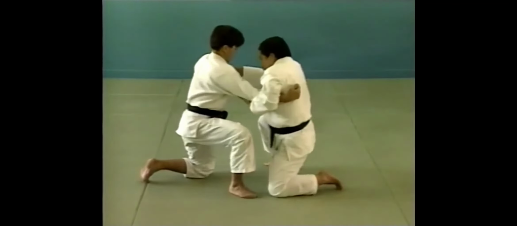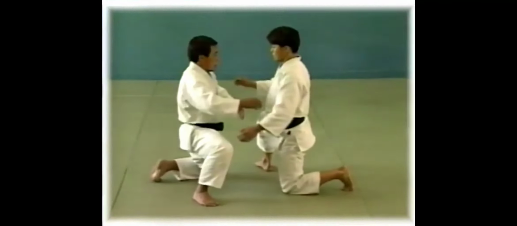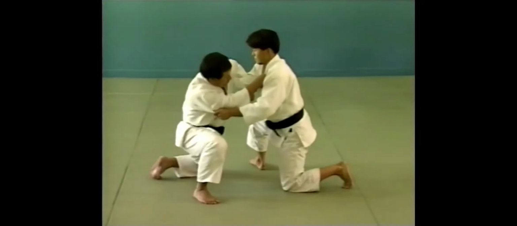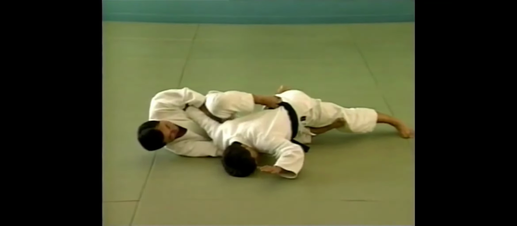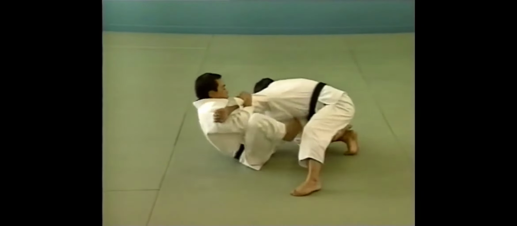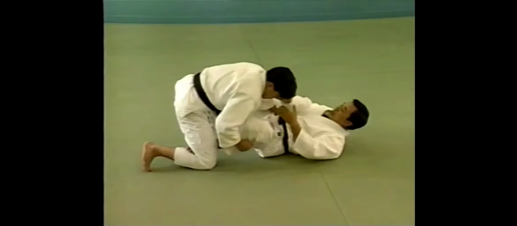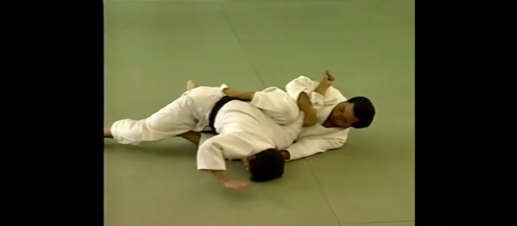Ude hishigi hiza gatame is an arm lock applied by trapping the wrist in your armpit or holding it with one hand, pressing down on the elbow with your knee to twist and stretch the arm. Besides using your knee, you must also press the tip of your foot against your opponent's hips and control him with your lower body. The tip of your foot should be on his belt. This is a close-up of the arm lock.